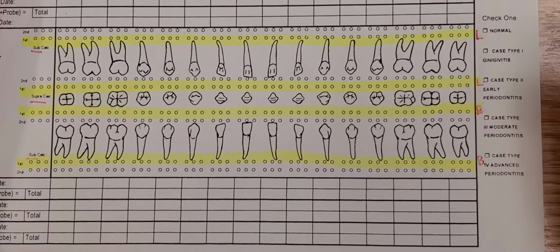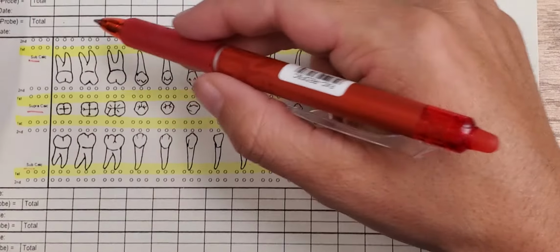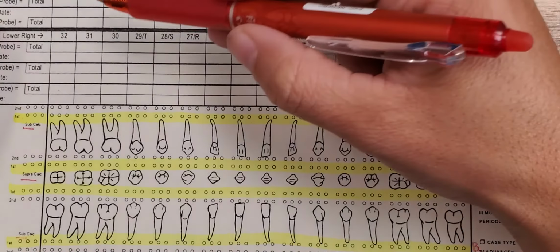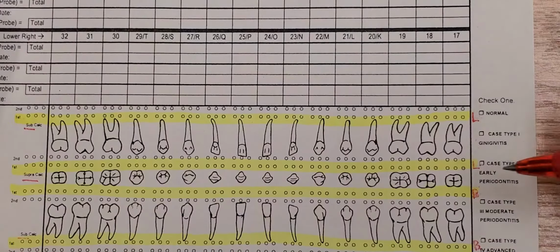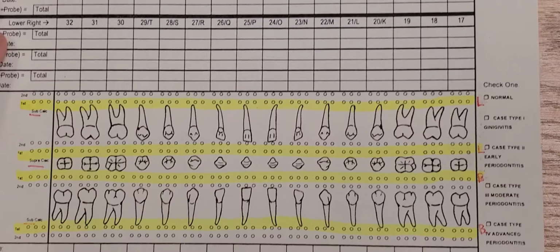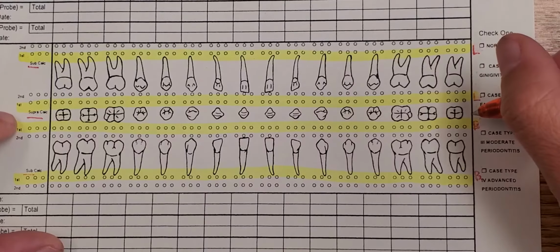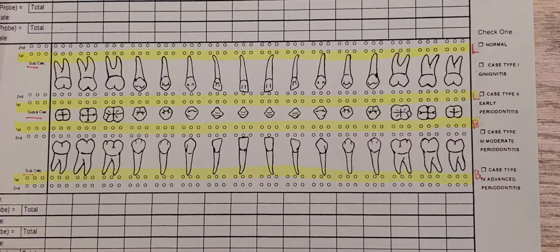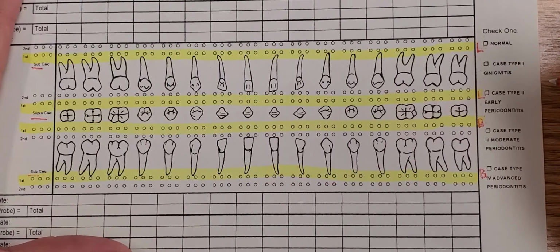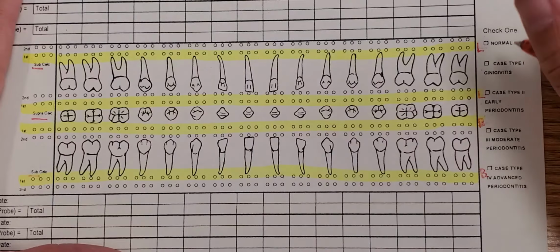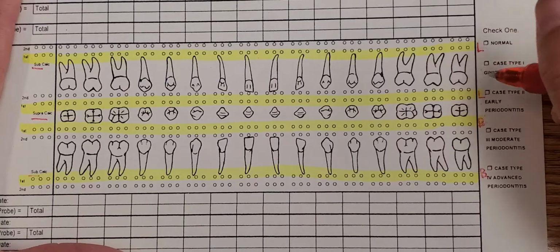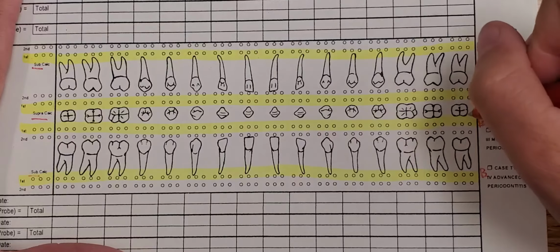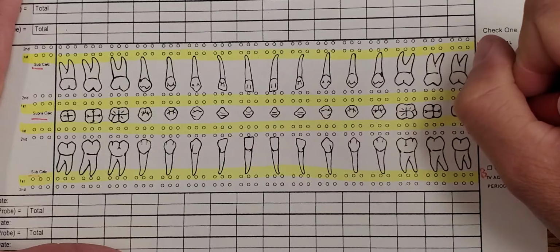When you're exploring, we're going to follow the same sequence, 17 to 32. So we're going to call out sites from right to left. Also, we're going to check for supracalculus first in each quadrant. We always fill out supracalculus by filling in the circle, regardless of the amount or size of the calculus. For example, we might call out tooth number 17, distal, buccal, supra. We would fill in this dot.